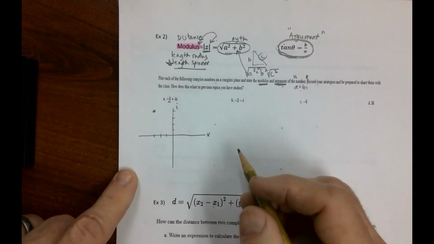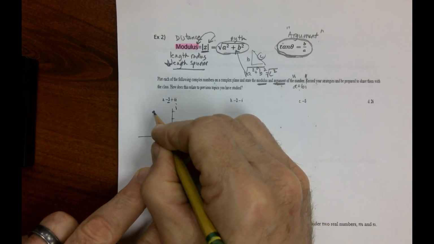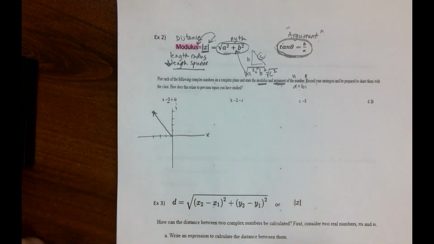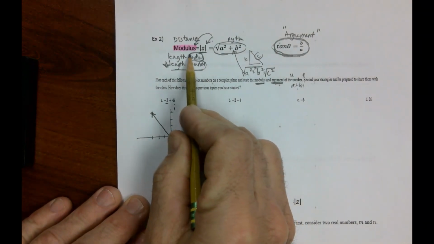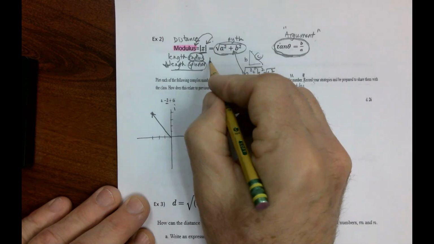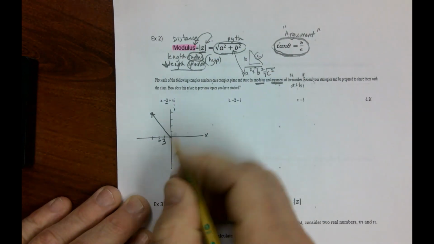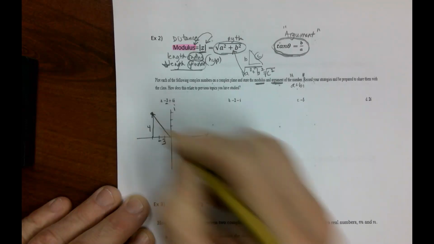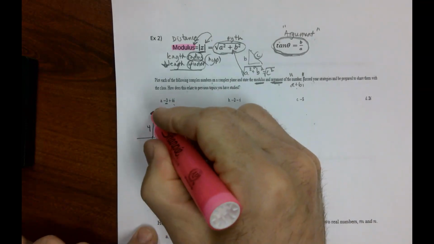Now that's a point, but really what it is is the point on the end of the spinner. Which I say spinner, but it's also the radius, and I could also say the hypotenuse. So this is -3, this is 4. What's the modulus? The modulus is its length.